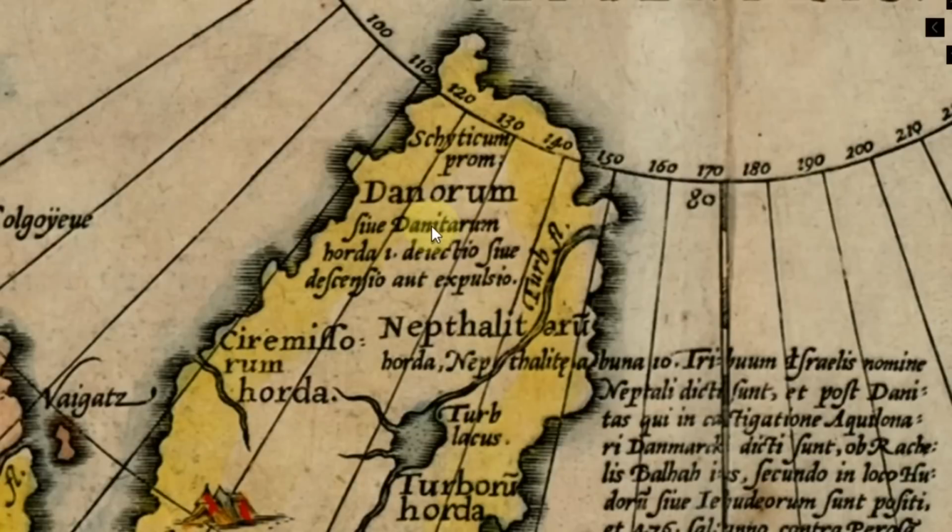And up here with the Danites, I forgot to do this bit, it says the Scythian promontory of the Danai or Danite, a tribe which has disappeared because it has been expelled or has left. So it's really starting to look like the tribes of Israel come from Russia, isn't it, at this point? There's a lot of rumours that the Danites appeared in Ireland. So is it possible that these Danites left here and went to Ireland?